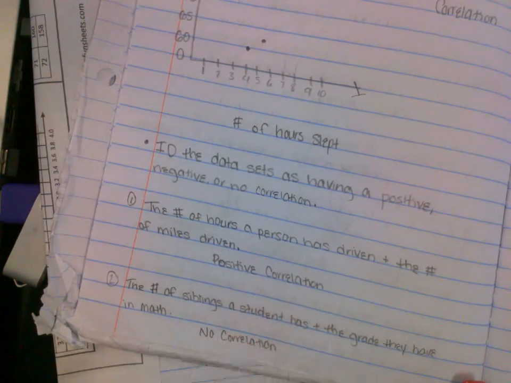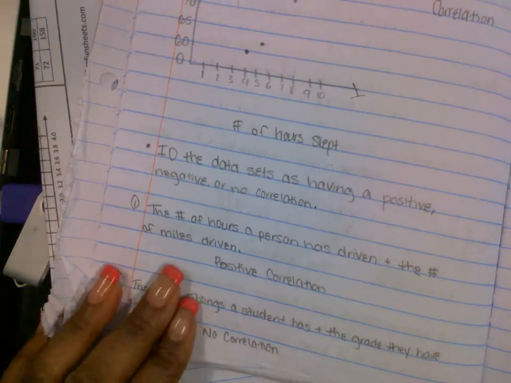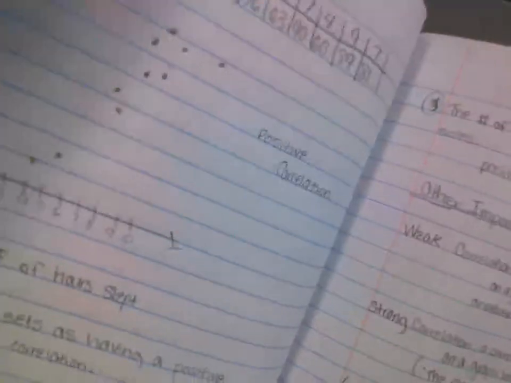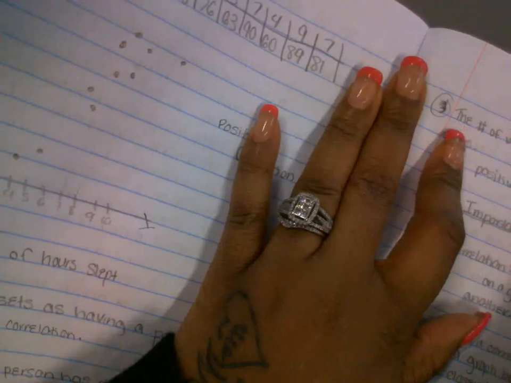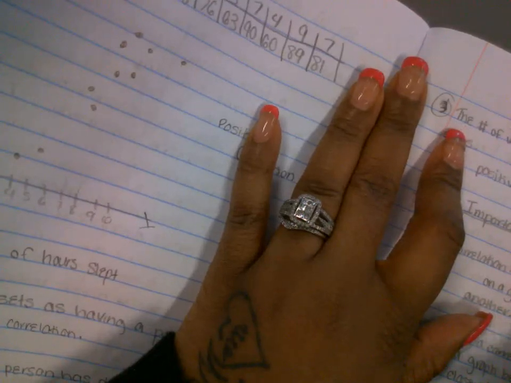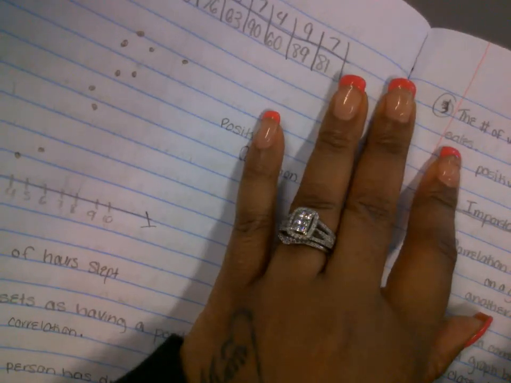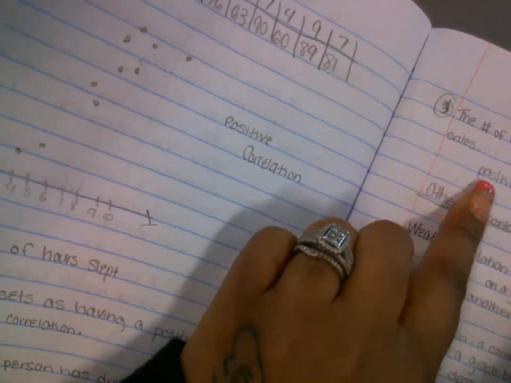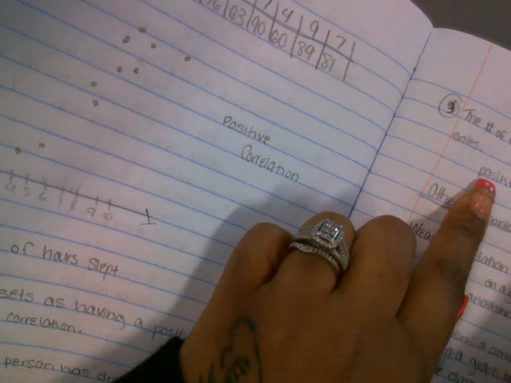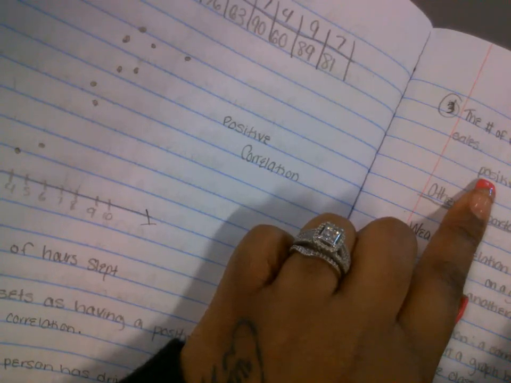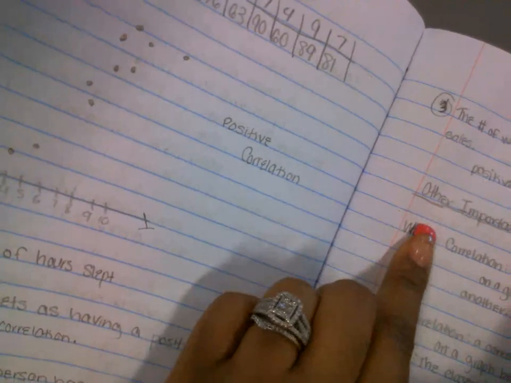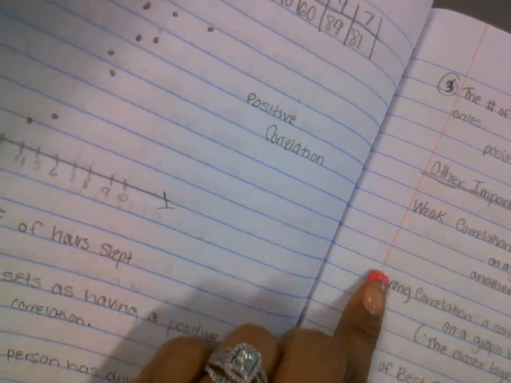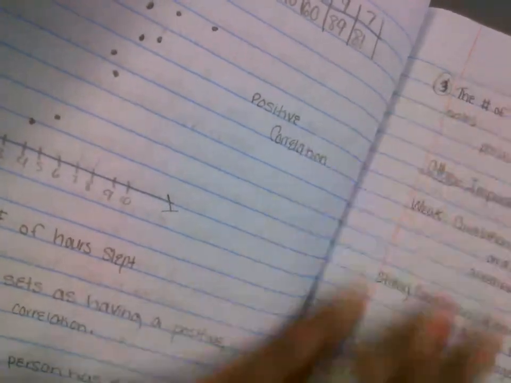They don't have anything to do with each other. Somebody did give that example. The number of weeks a song has been out and the total sales. This is a positive. So the longer the song has been out, of course, more people are going to buy it. All right. And then that just gives those.